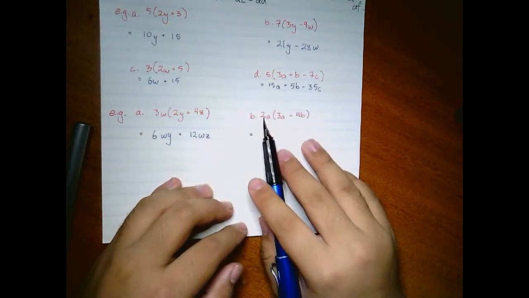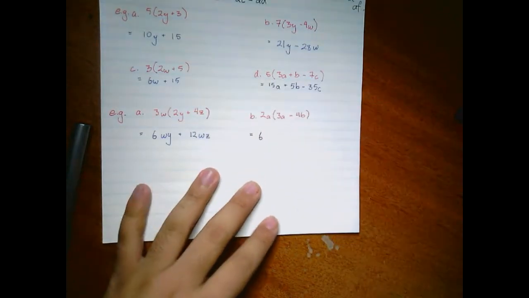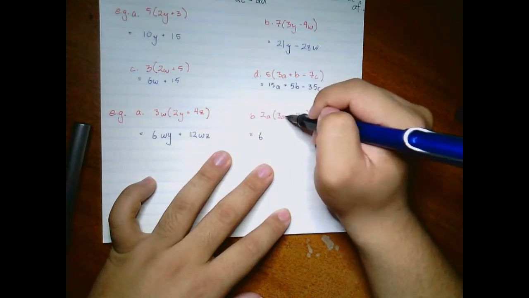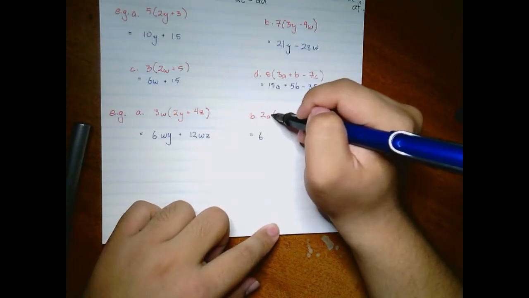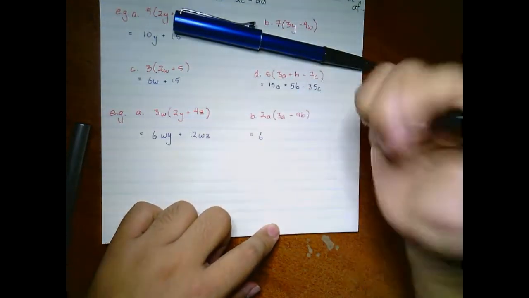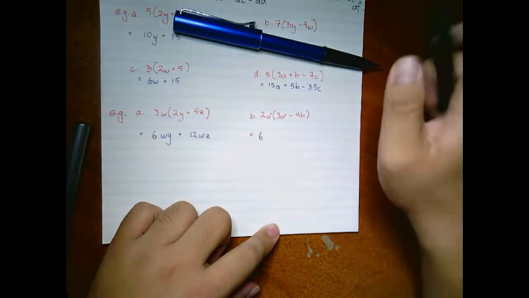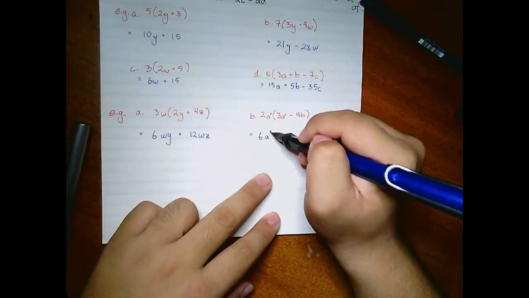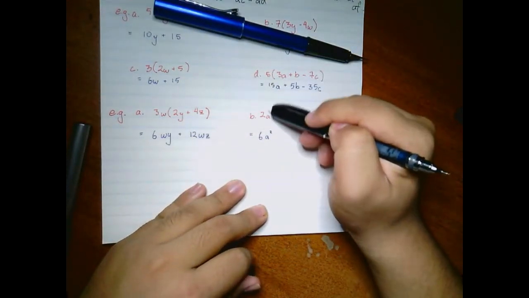So 2 times 3 is 6. And now if we remember from index laws, if we're multiplying the same base, so a times a, we add the indices. Well, this a here has an index of 1. I'll write that in pencil just so we can see. And so does this one that has an index of 1. And they're going to be adding. So it's going to become a squared. That's just for those with the same letter or the same number.